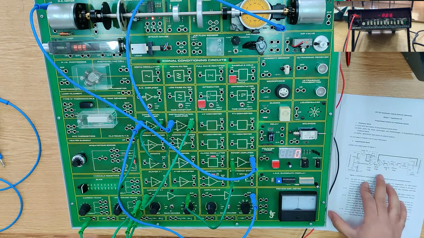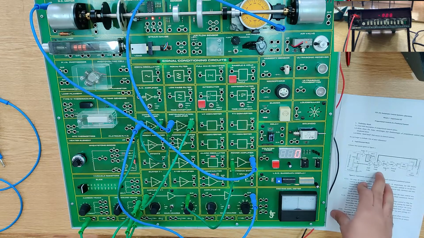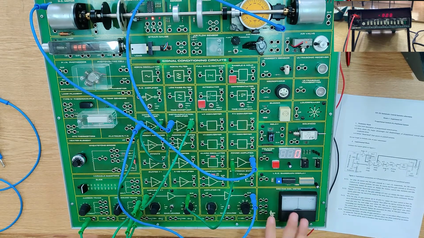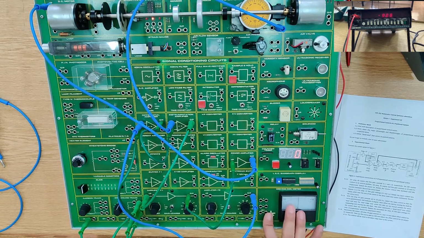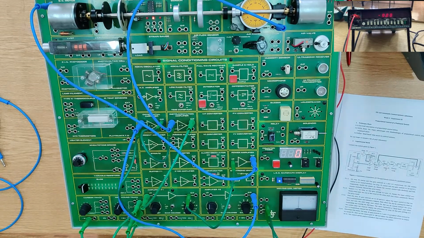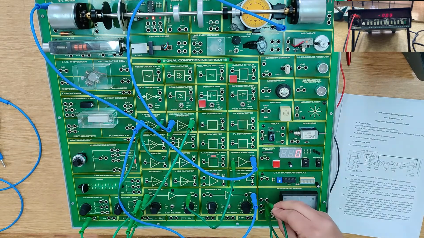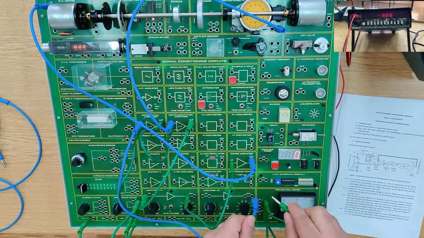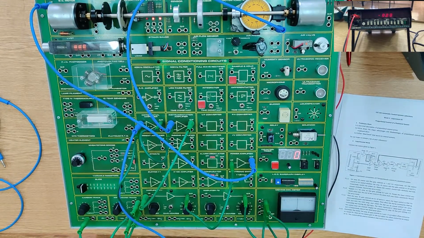I'm checking my system right now, and I think it seems right. By the way, I will make the connections of my moving coil meter. So I will short 0 to minus, and I will measure my signal from positive to my amplifier 2. Okay, this is my connection.